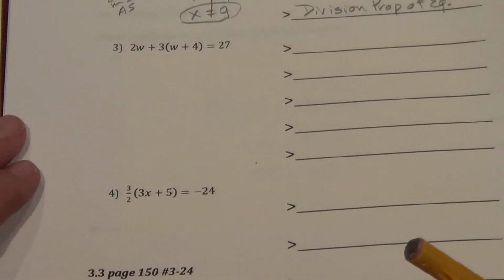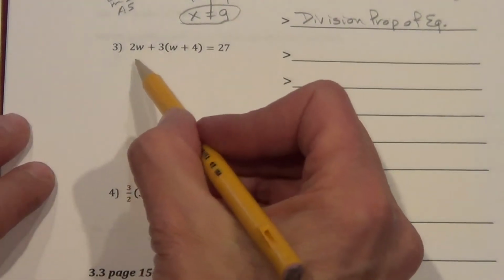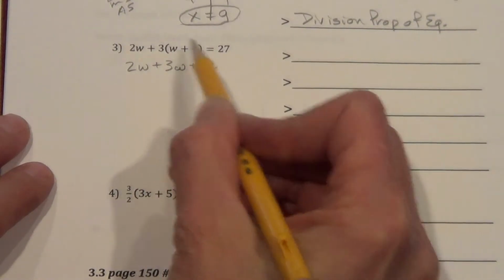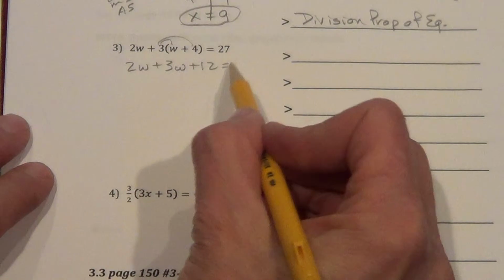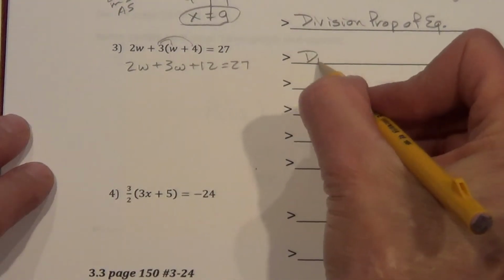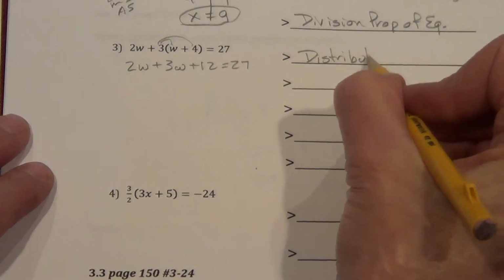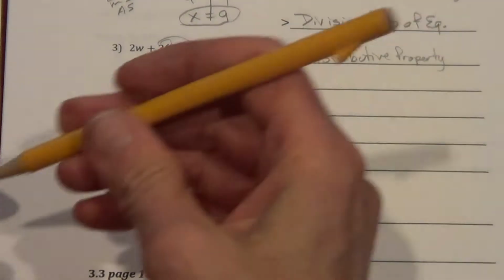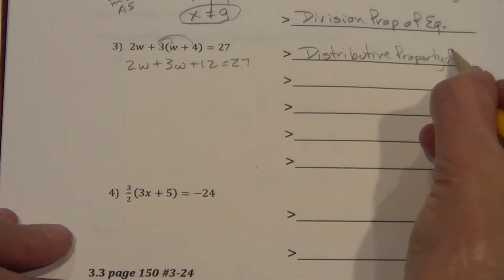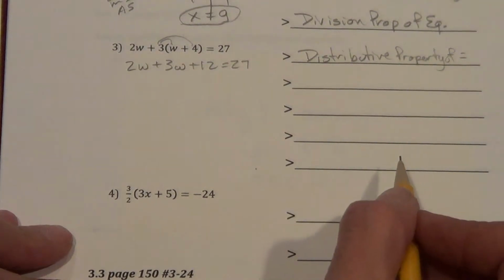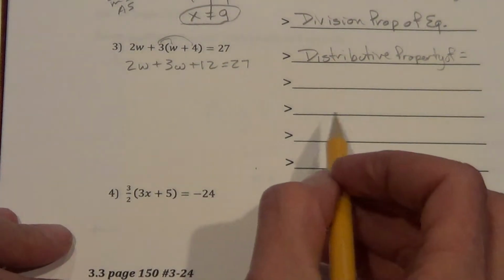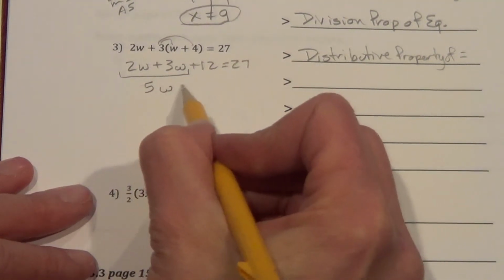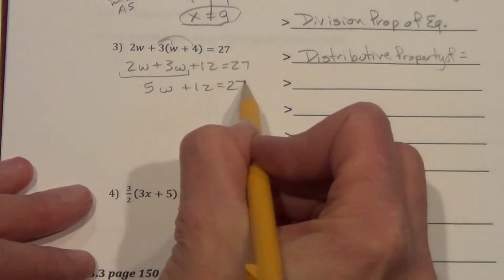Next one is very much like the last one. We need to clear the parentheses first. So 2w plus 3w plus 12, again we're distributing, equals 27. That was the distributive property. Just going to put those symbols this time. I'm running out of room on my paper. So 2w plus 3w is 5w plus 12 equals 27.